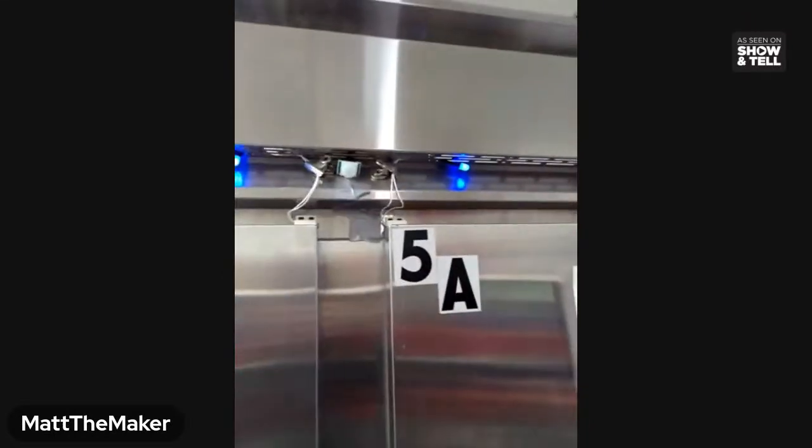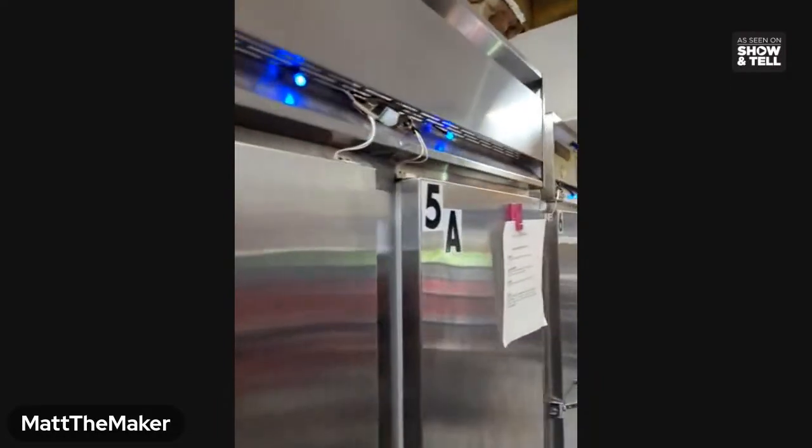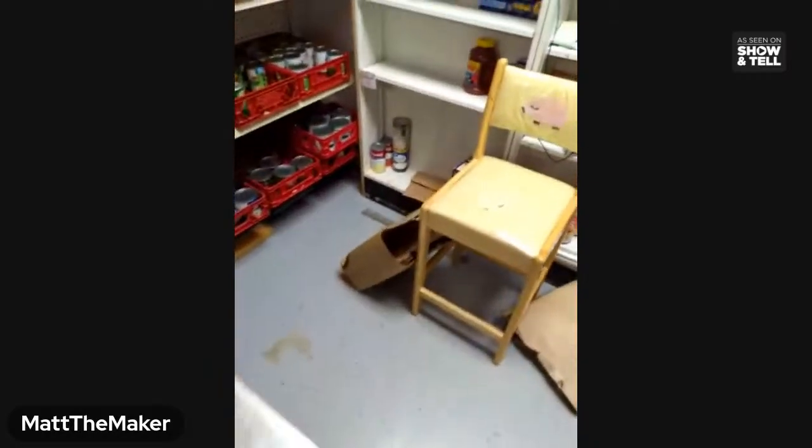Sometimes when we're loading the double door freezers, the alarm would go off. So I put motion sensors on them to reset the timer so that if you're here loading it, they won't go off. And I'm going to see if I can show you one of them. Yeah. Nice.